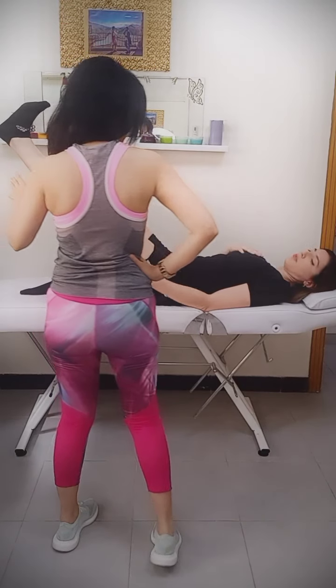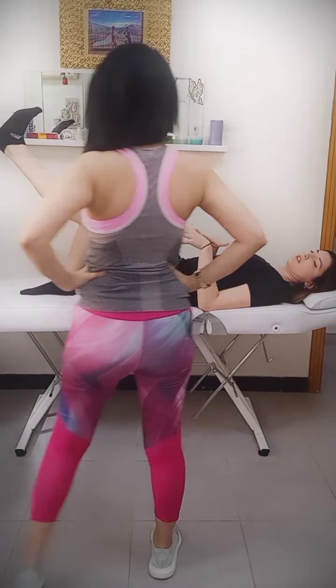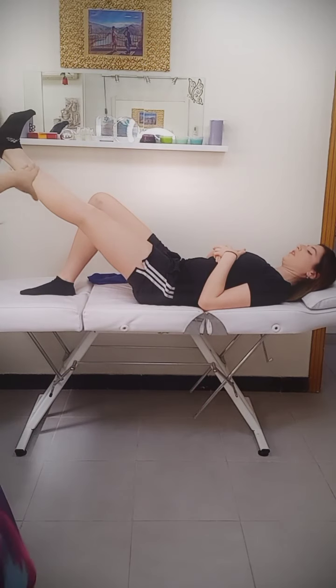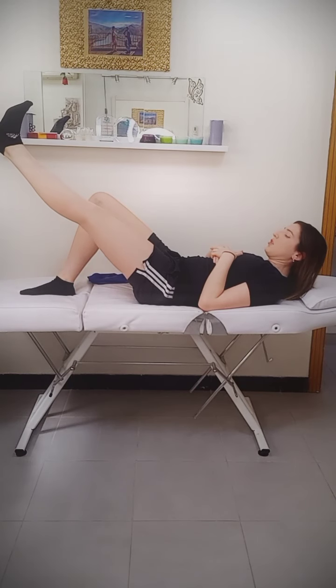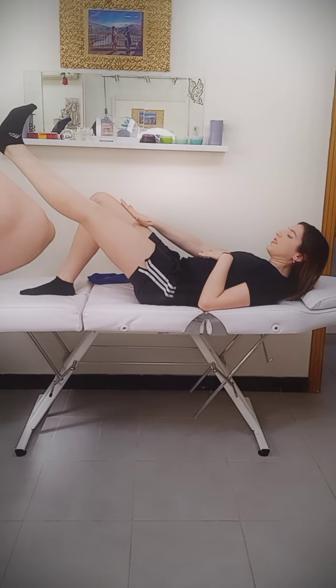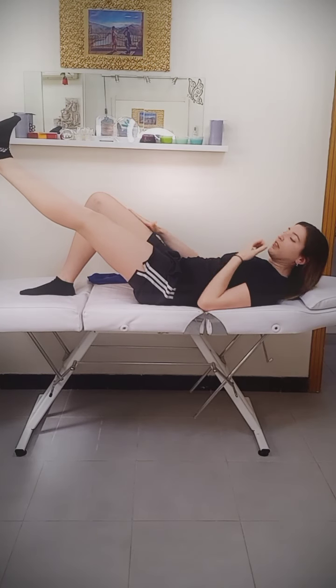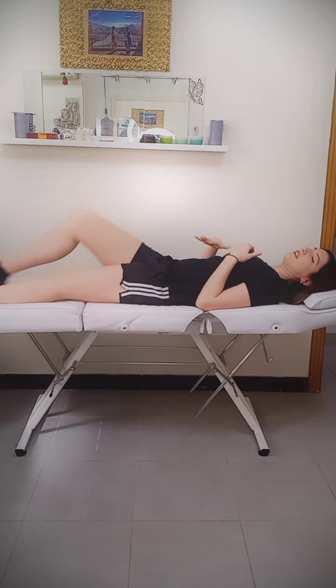It's better to keep 45 degrees. So this angle is the best one. Okay, so not higher. This 45 degrees is what is good. Usually I say to keep the same height as the opposite leg. You can do it also with the other leg down.